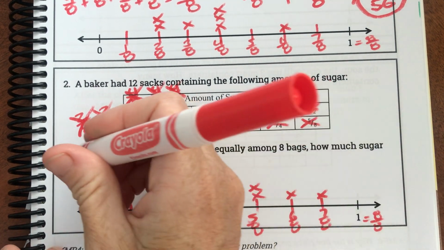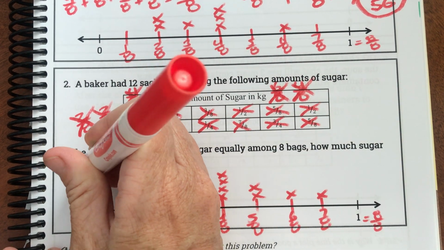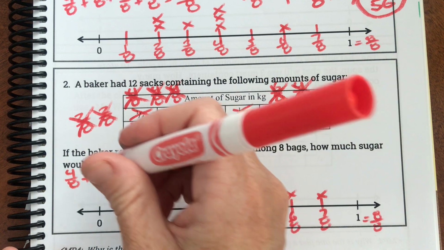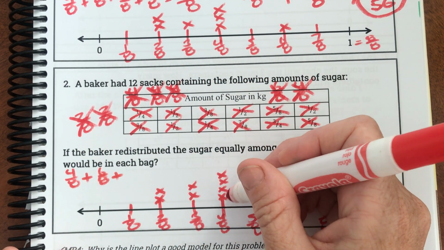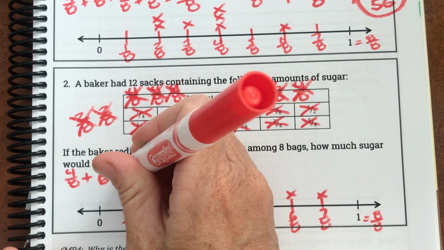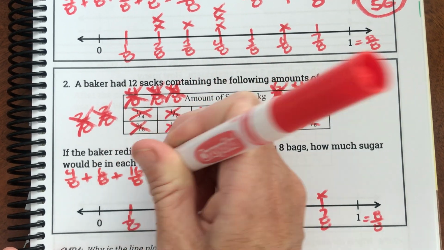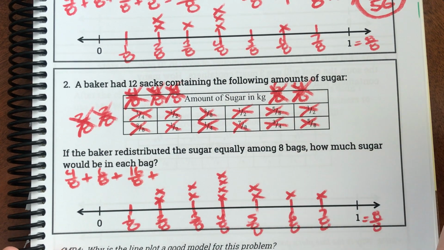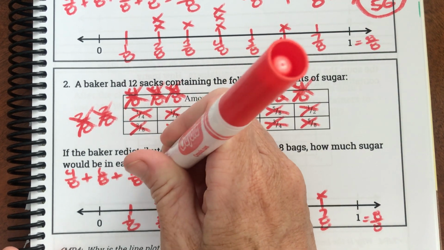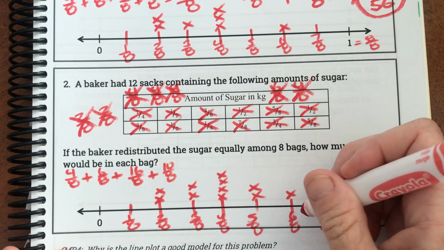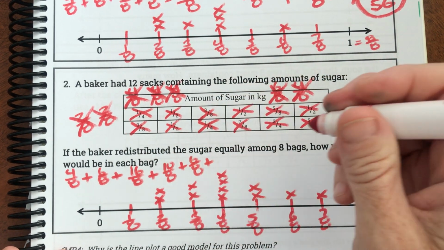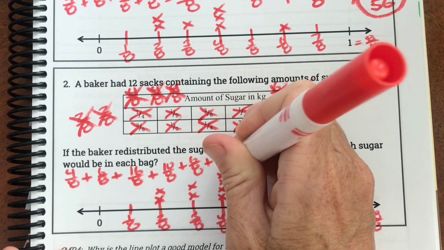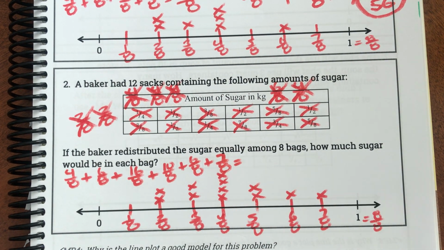If I have 2 2/8, that would be 4 eighths. 2 3/8 would be 6 eighths. 4 4/8, 4 4s would be 16 eighths. 2 5/8 would be 10 eighths. 1 6/8 and 1 7/8. That is a lot of numbers still to have to add.